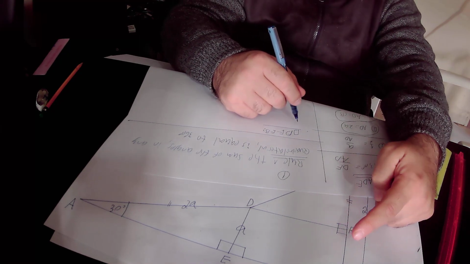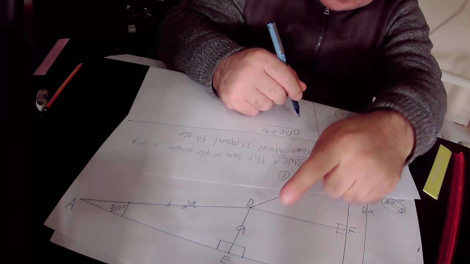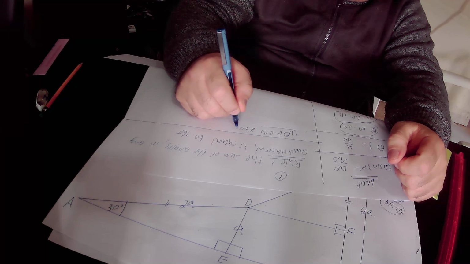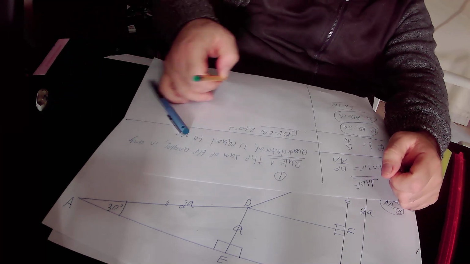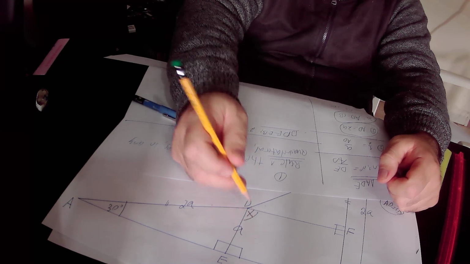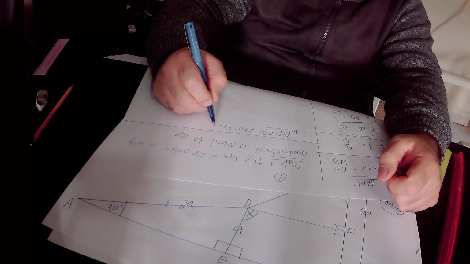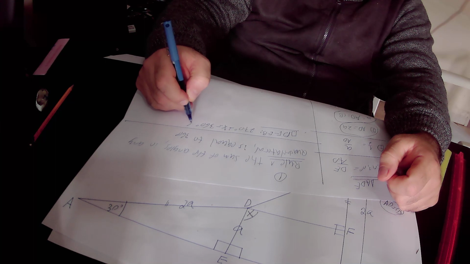In this quadrilateral DFEB, we have 3 right angles: 1, 2, 3. The sum of 3 right angles is 270 degrees, plus the size of this angle that we will define as angle X. So the sum of those 4 angles must be equal to 360 degrees according to rule number 1.